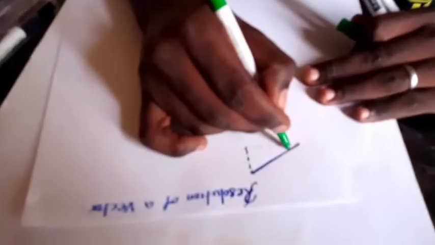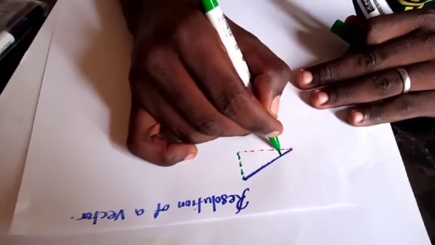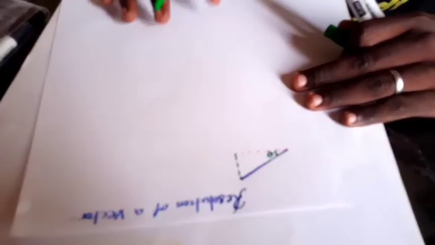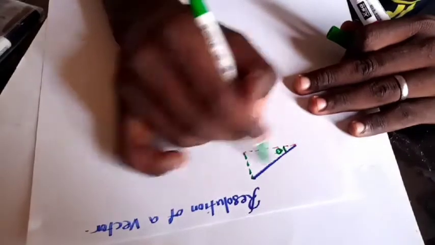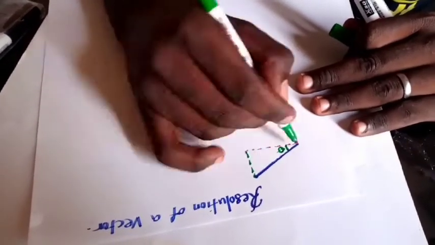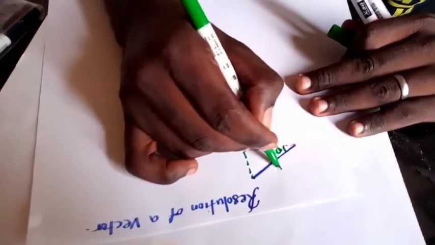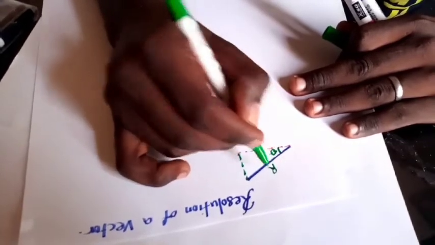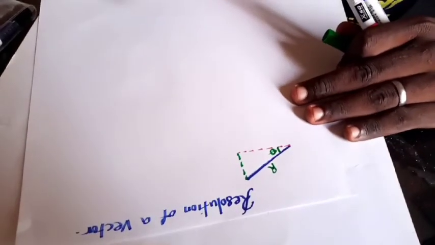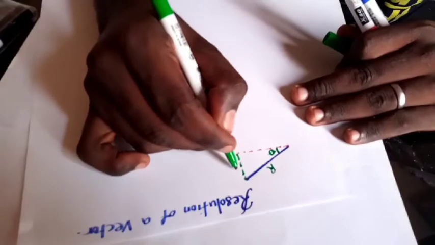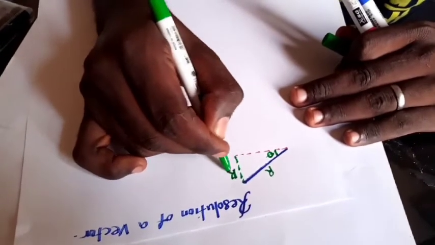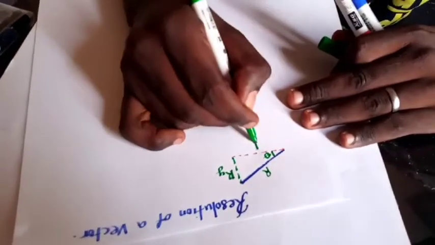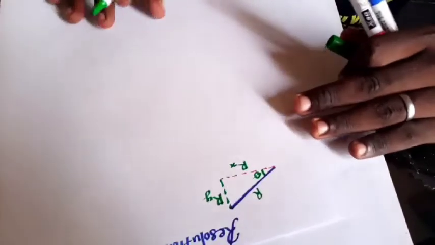Now let's take for instance that it's making an angle theta with the horizontal. Let's say this particular length of the pen is R. So if the length of the pen is R, then this is going to be its vertical component, and here will be its horizontal component.